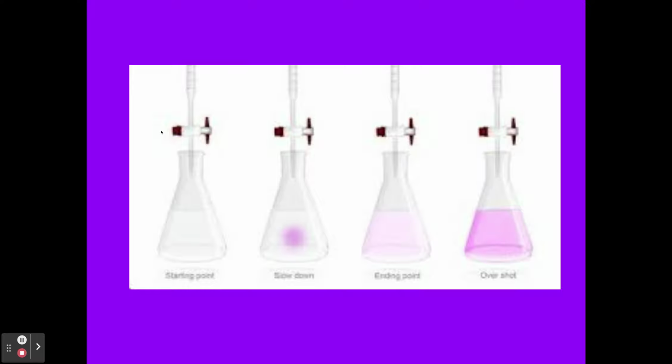And then you will use an indicator, and what we'll use in class is going to be phenolphthalein. So here, they're separate. Let's say the acid's in the flask and the base is in the burette. And then they're slowly going to drop some base down into the acid.